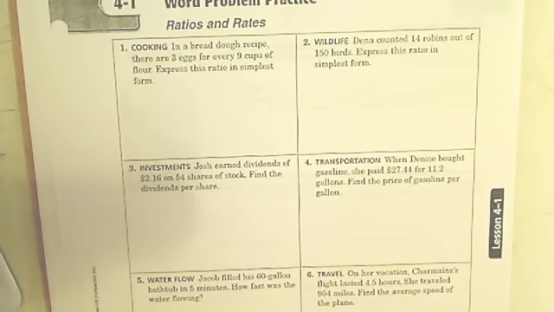So let's do some of these together. When you're doing rates and ratios, what you're doing is you're trying to find the value for each. Right? So let's do some of this together. Let's do number 1 together.